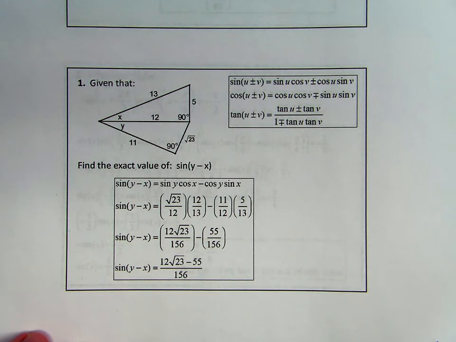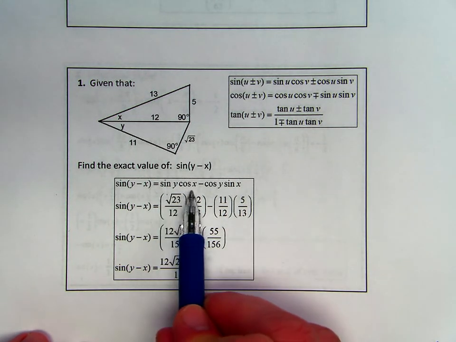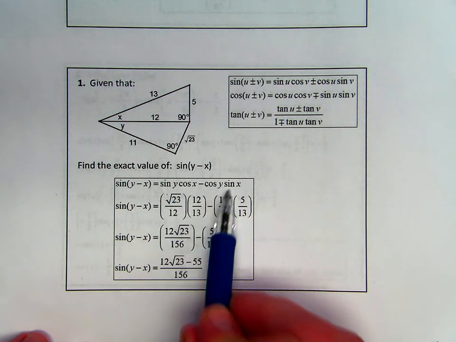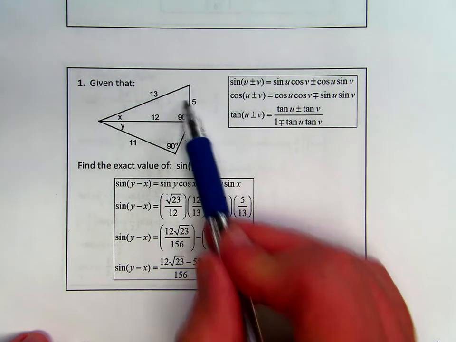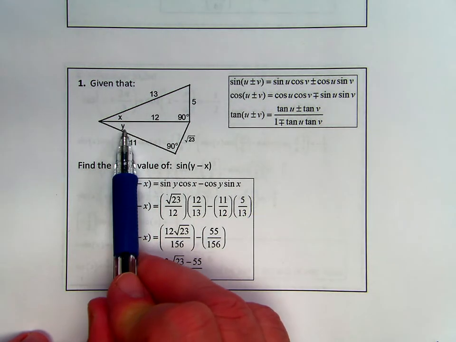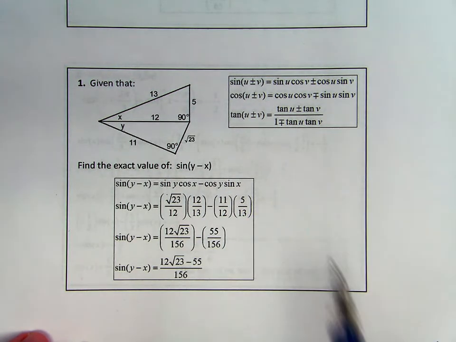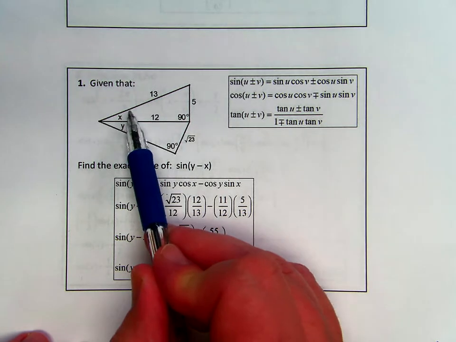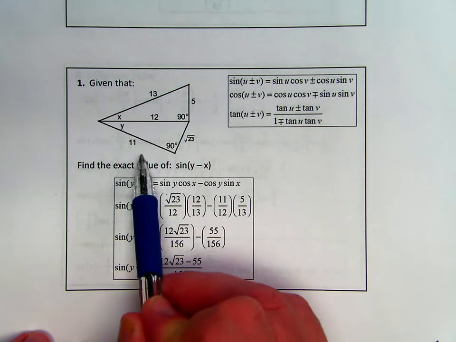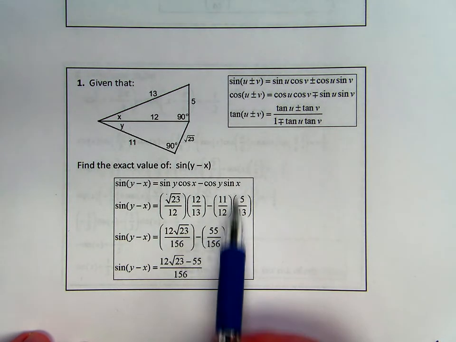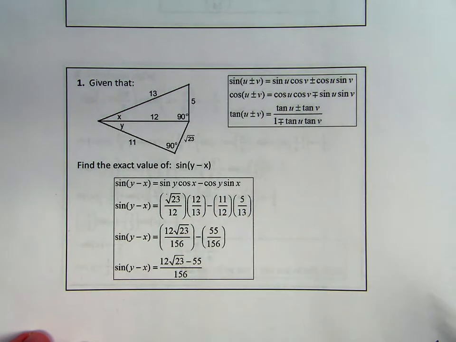Now, when we did a problem similar to this yesterday, once we hit this stage, those values could come directly from the unit circle. Well, in this case, we're not in the context of the unit circle, we're in the context of right triangle trig. So we have to get these values from that picture. So the sine of y is going to be root 23 over 12. The cosine of x, 12 thirteenths. Cosine of y, 11 twelfths. Sine of x, 5 thirteenths.